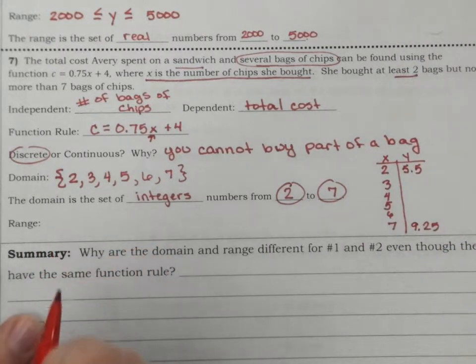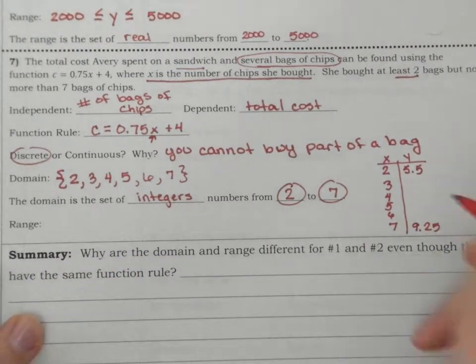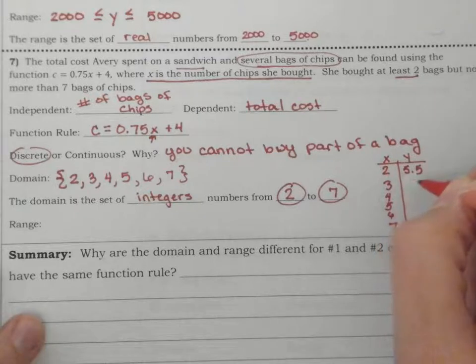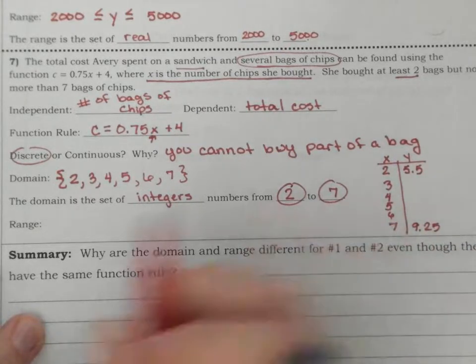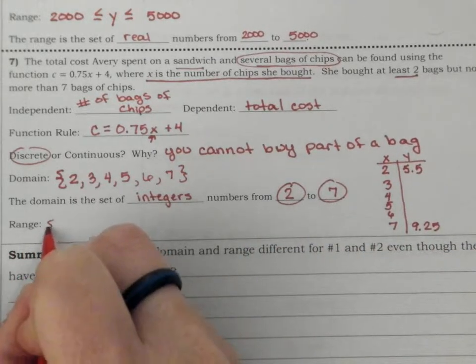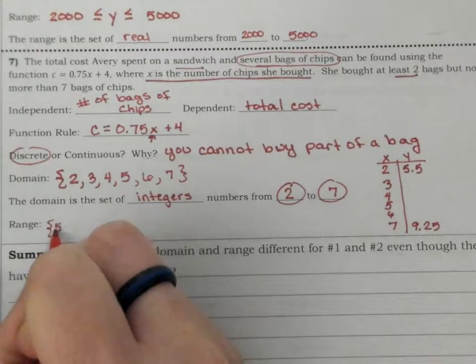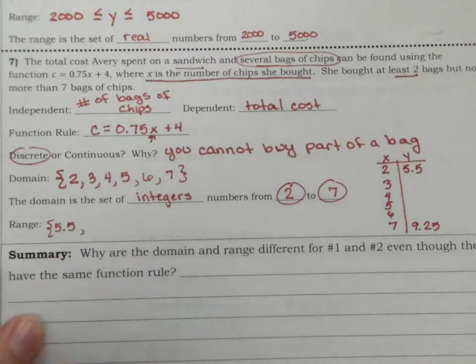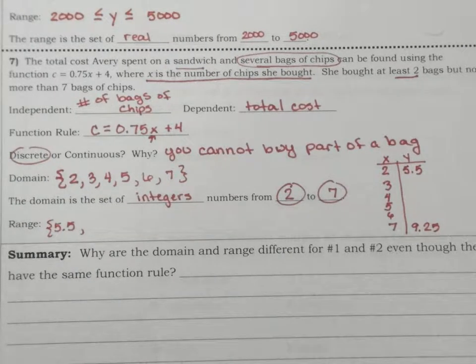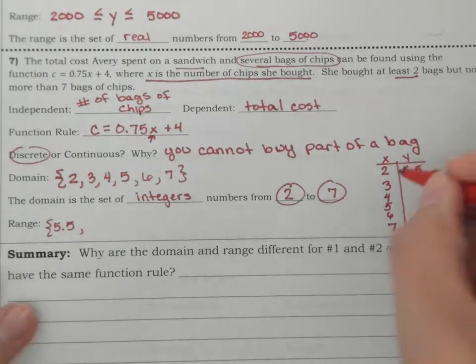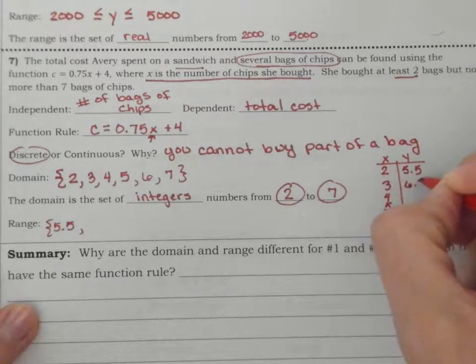So my range, and I take that back, I actually should figure out all of these because we need to list them. If she bought 2 bags of chips, it would be $5.50. And then you would keep adding 75 cents. So if we plug in all of these numbers, 3 bags of chips is $6.25.